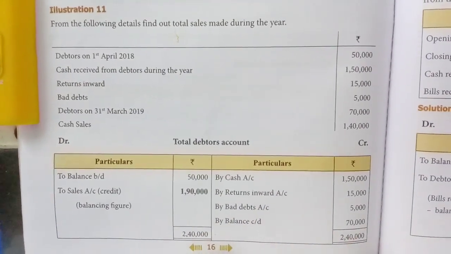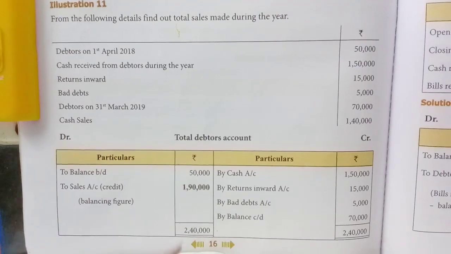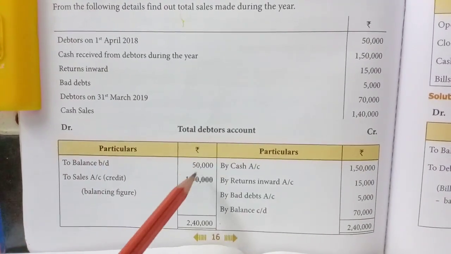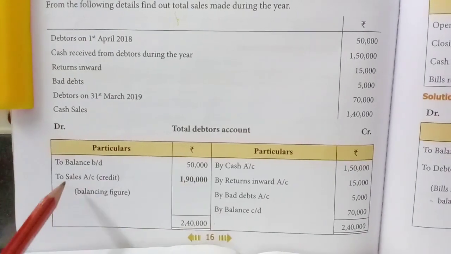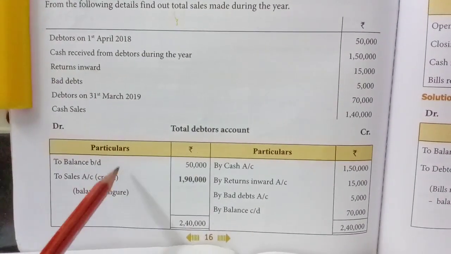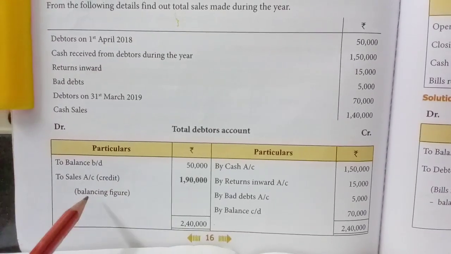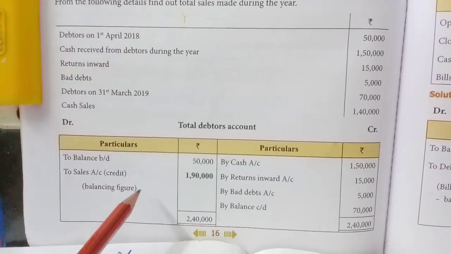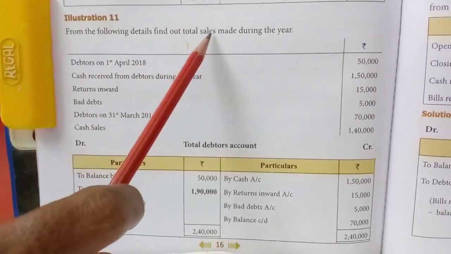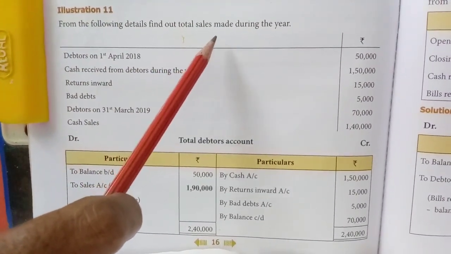Okay, to balance brought down, then by cash received, by returns inward, by bad debts, by balance carried down. Add the amount and write the same amount on this side also, then find out the difference. We will get 1,90,000. That is the sales account. To sales account you write bracket credit, that is the balancing figure. Now we have to calculate the total sales.